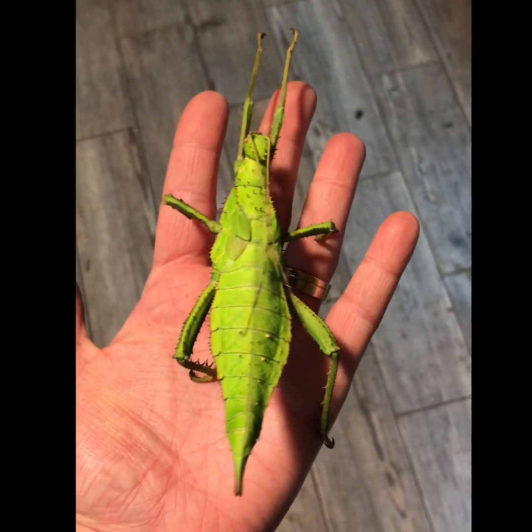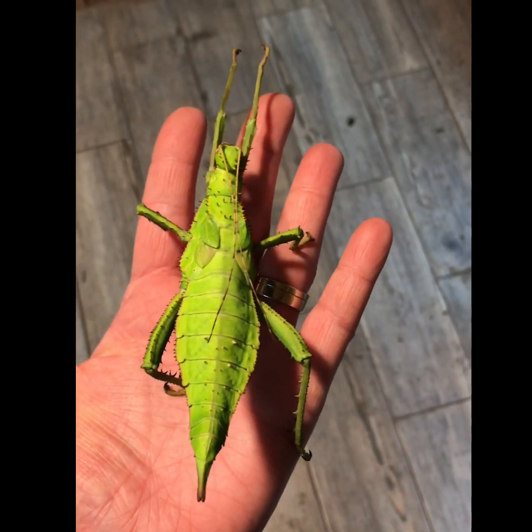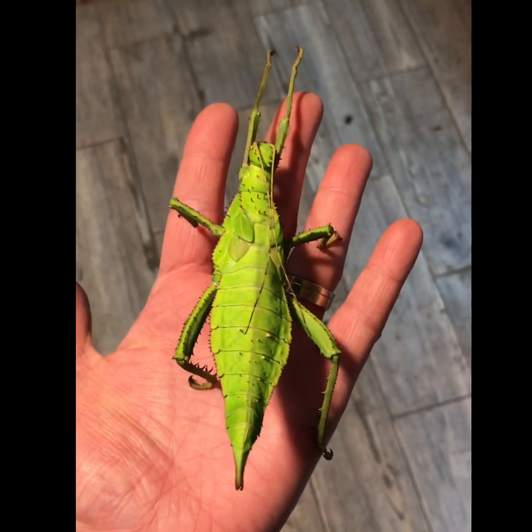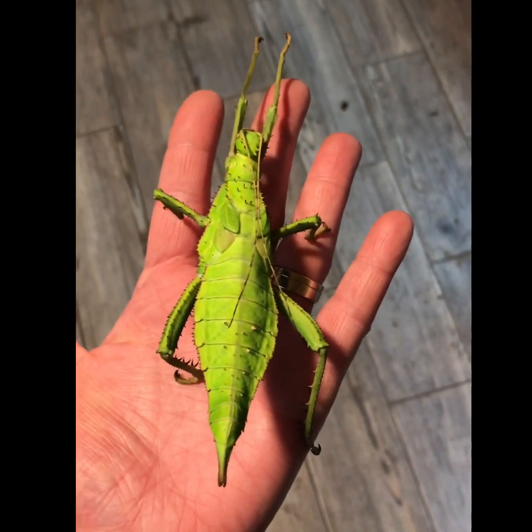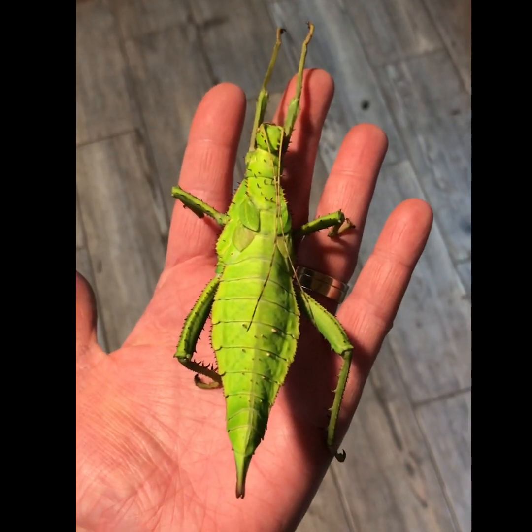Now this is what a female looks like. Look at that bright green colour, amazing, beautiful colour on them. And this is actually a young female. They actually get bigger than this, but one of the largest females was hidden at the back of the enclosure, and I didn't want to push my hand through bramble to get her.